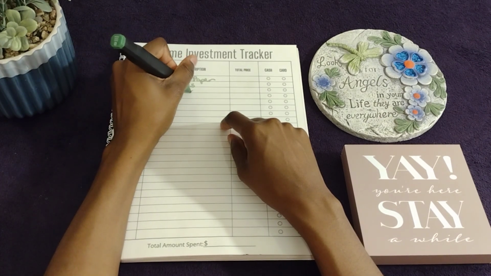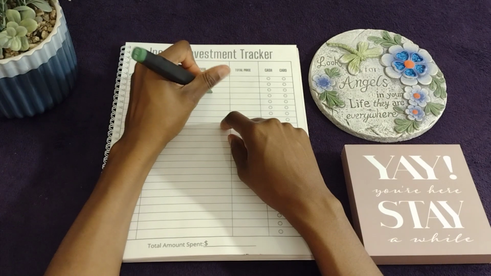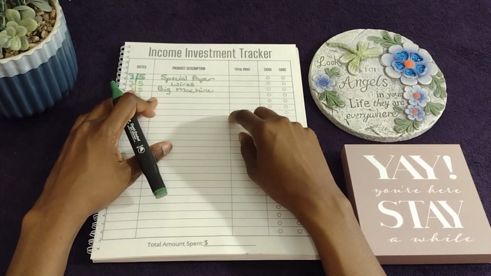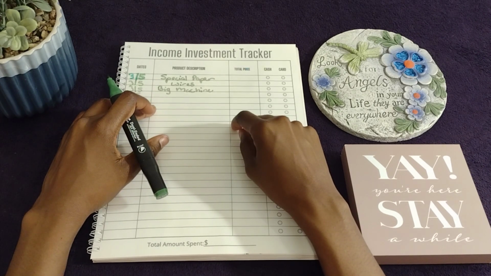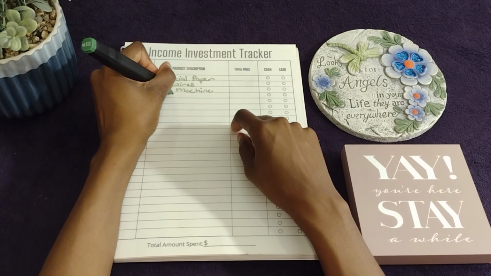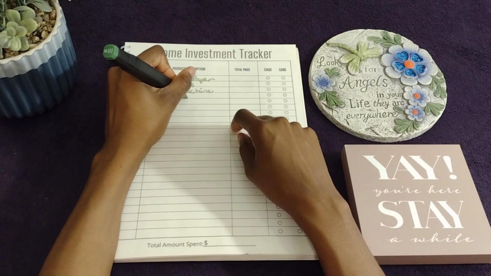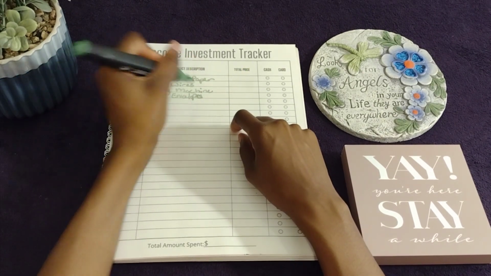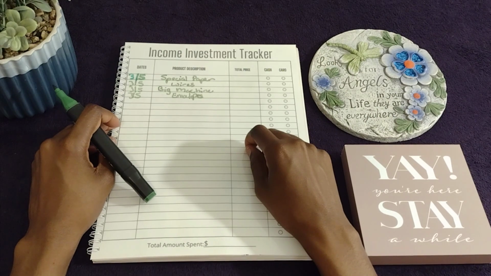I'm not going to go specific on the machine that I'm talking about, but I'm just going to say big machine. And then next I will write out, let's see, envelopes. Okay. All right. So those are the main 4 that I will be needing for my supplies for my business, you guys.